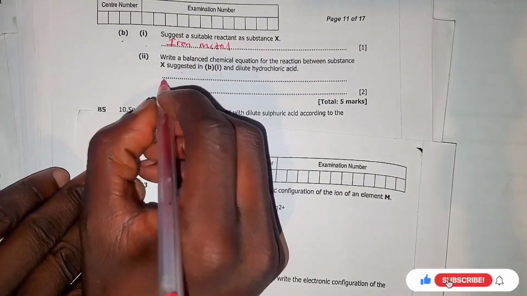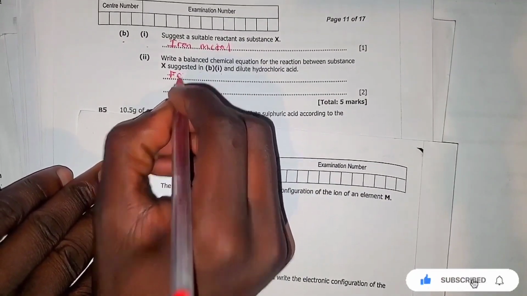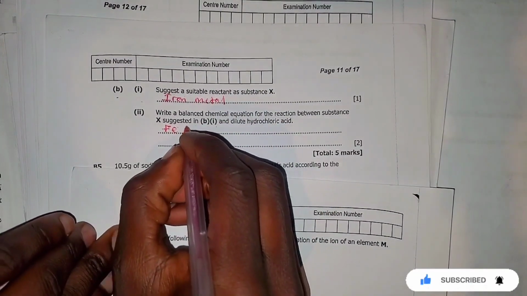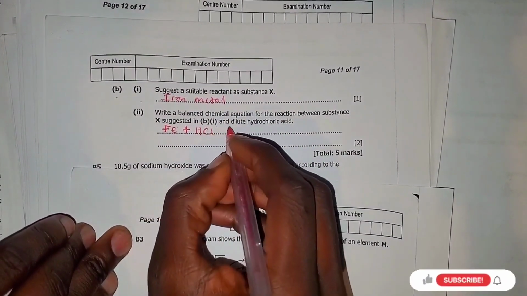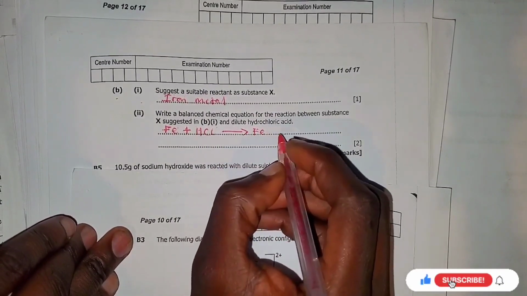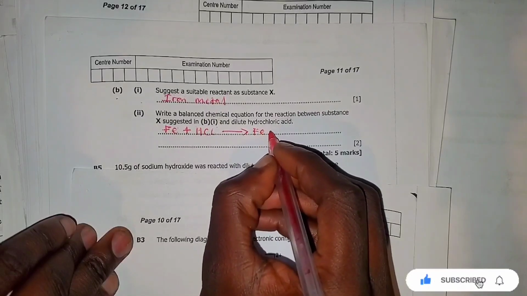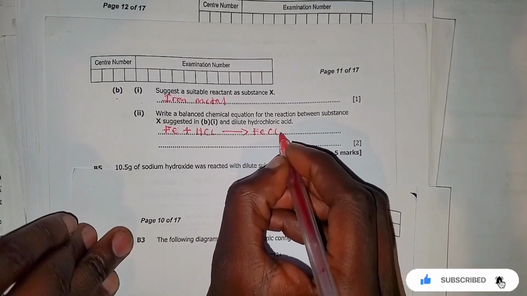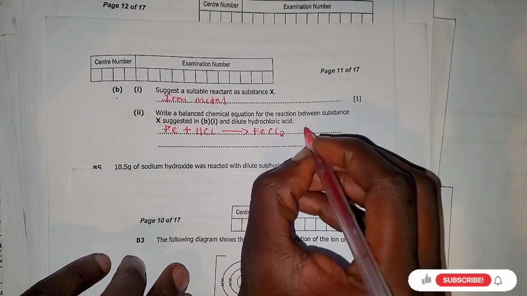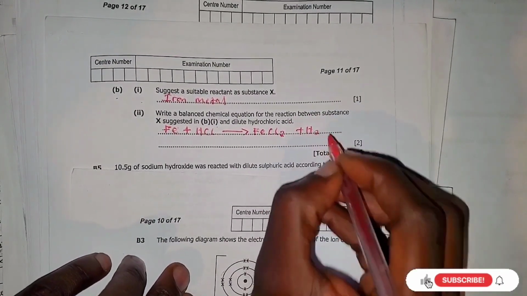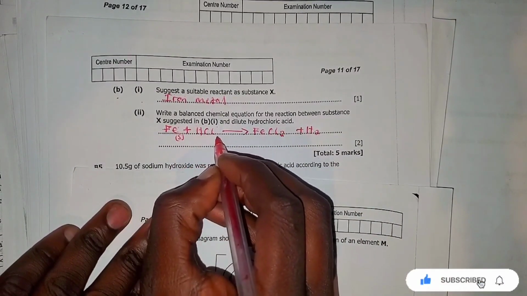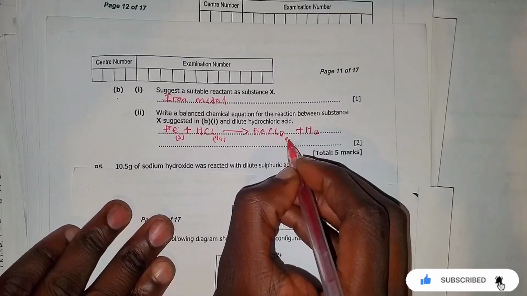Substance X, iron, reacting with hydrochloric acid to form iron(II) chloride. Since iron has a valence of 2 and chlorine in group 7 has a valence of 1, the 2 will come here, and hydrogen gas. The iron is a solid, since it's a metal, and the salt is aqueous.